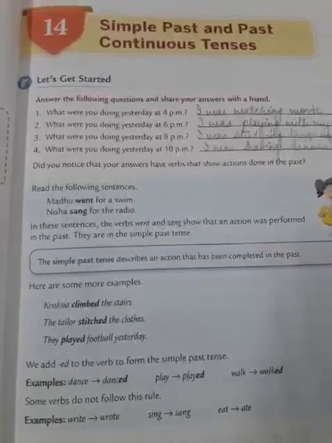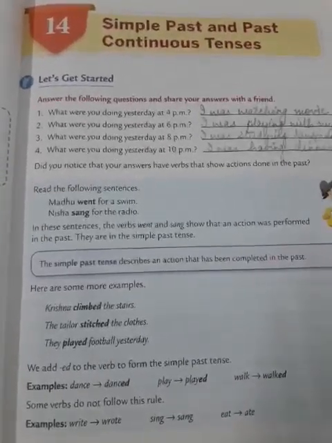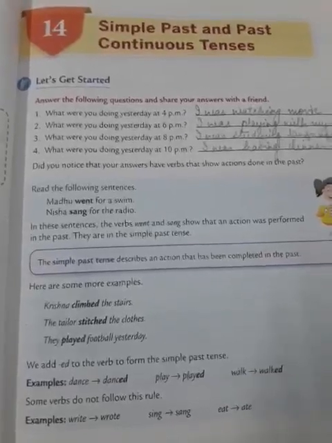Standard 4 children. Today, let us begin with the 14th chapter of our language. The name of the chapter is Simple Past and Past Continuous Tenses.